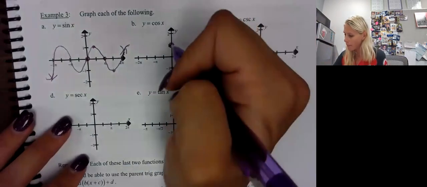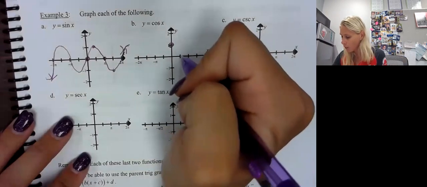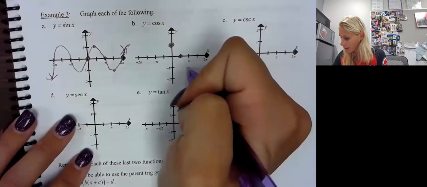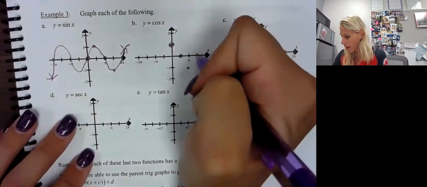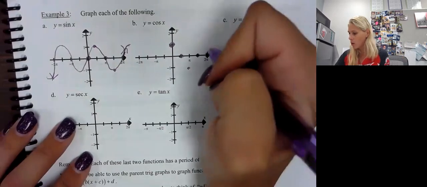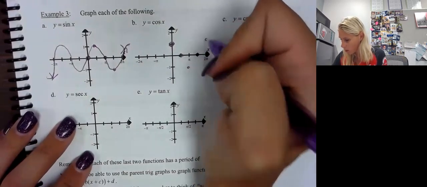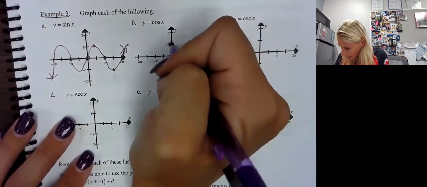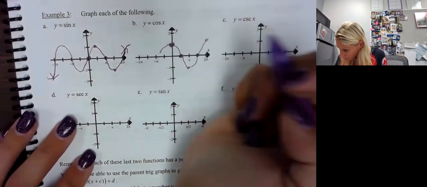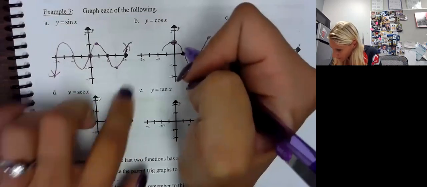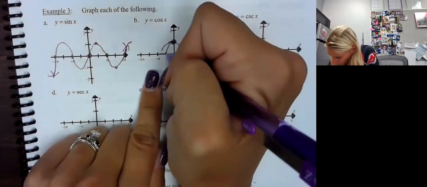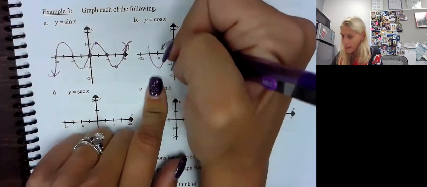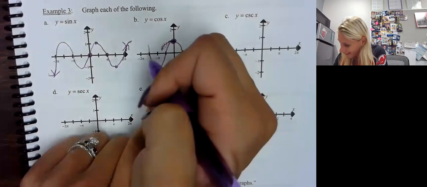And then what happens is that at pi over 2, cosine is 0. At pi, cosine is -1. At 3 pi over 2 it is 0. And at 2 pi, we're back at 1. So as you can see, it's repeating. Okay, sorry for that. This is why you don't use pen.